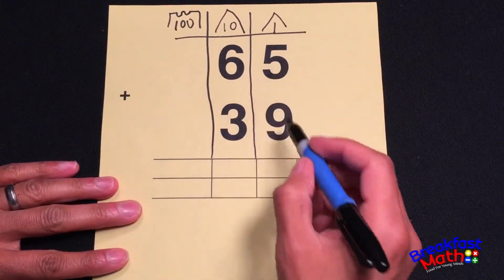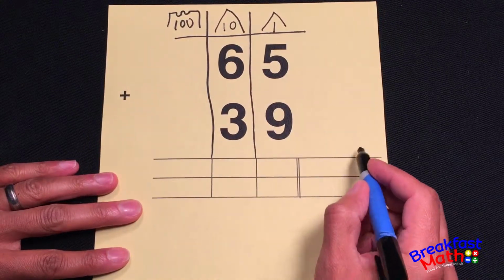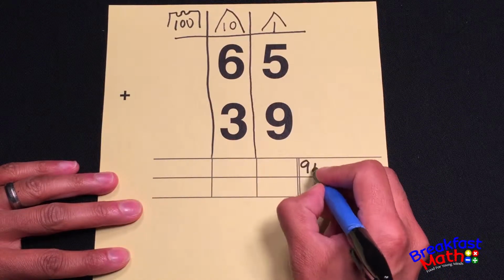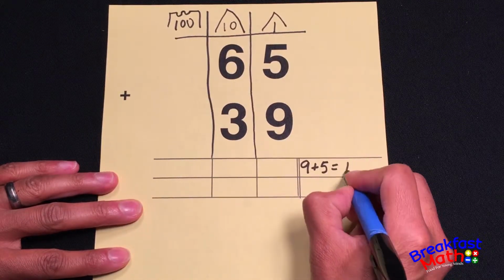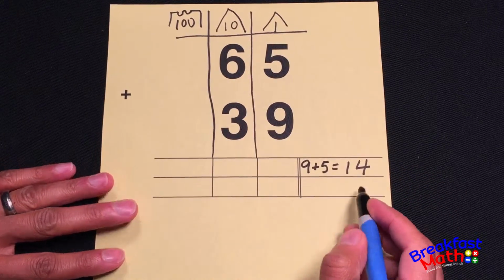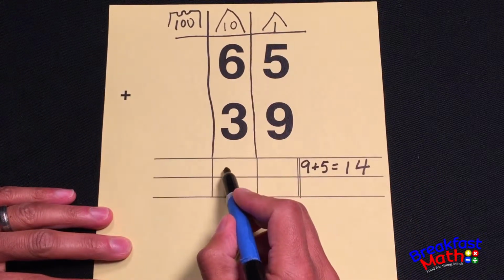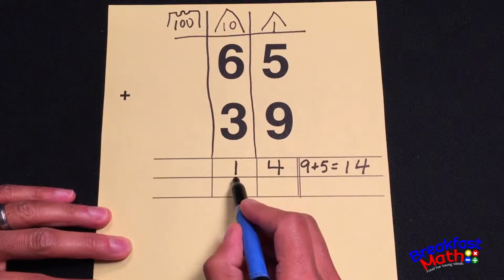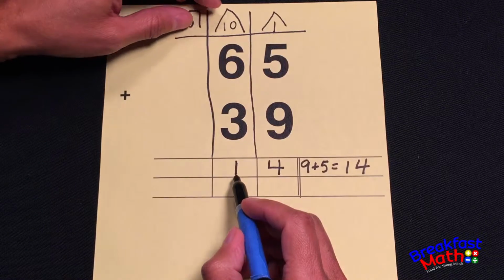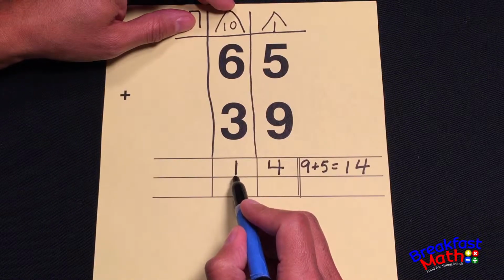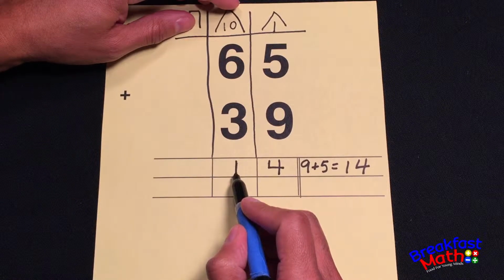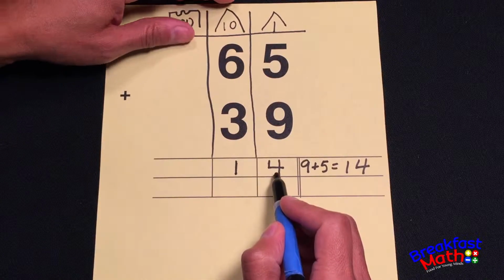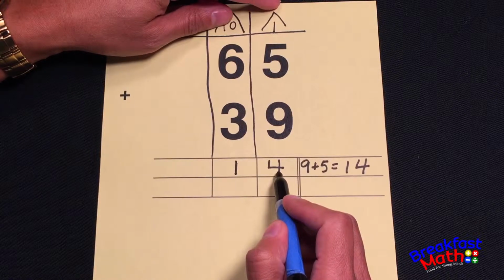So 9 plus 5 is 14, but what we're going to do is put this over in our workspace over here. So 9 plus 5 equals 14. So we're going to go right over like this, and we're going to put the 1 here and the 4 here. Now, why did I put the 1 right here? Well, I put the 1 here because the 1 is really a 10. It's 1 ten. So the ten should be in the tens place. And the 4 is 4 ones. So the 4 is in the ones place.